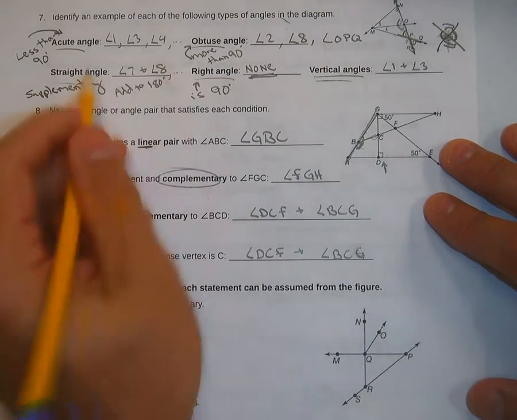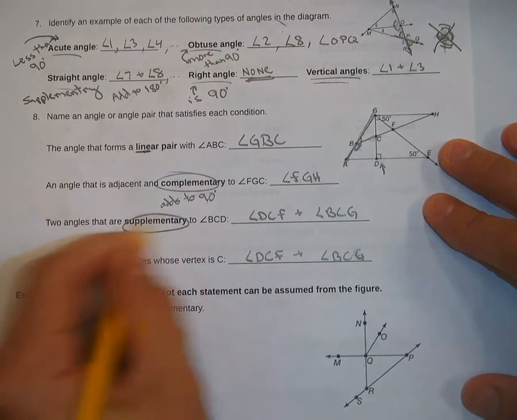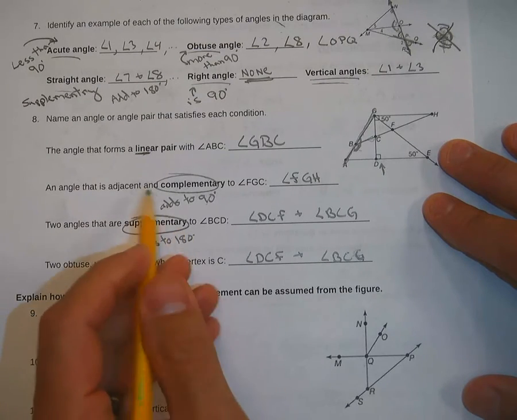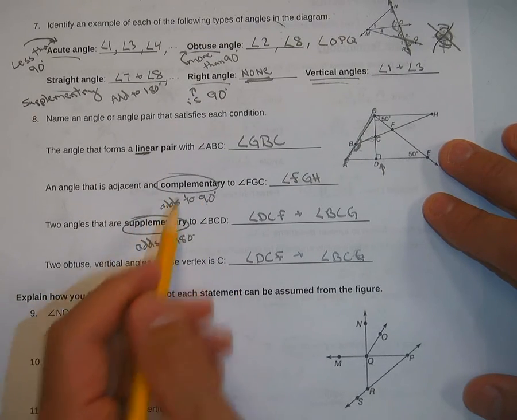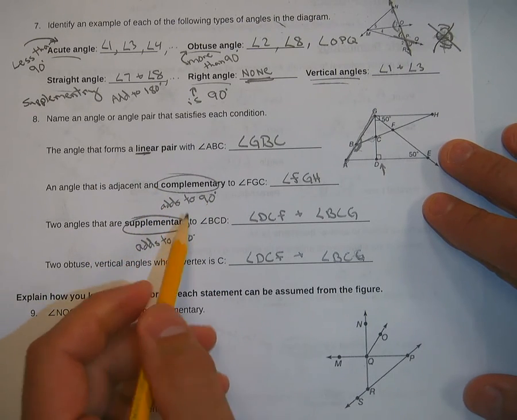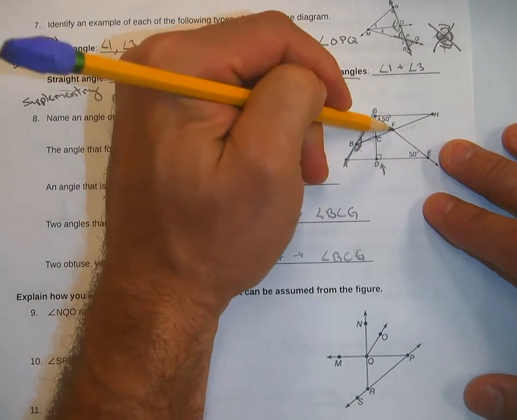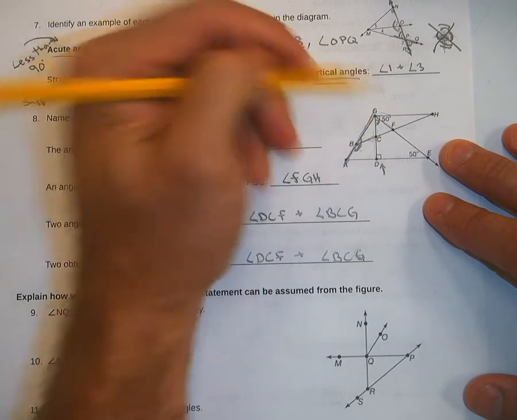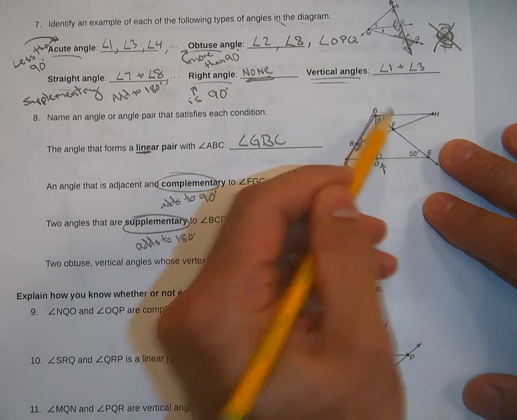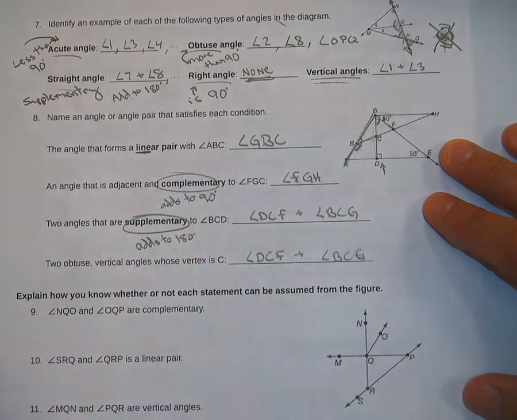Complementary, so we didn't have this up in the top part, but complementary adds to 90 degrees. Supplementary, as I mentioned before, adds to 180. And I always remember those alphabetically. C, then S, 90, then 180. C comes before S, 90 comes before 180. So complementary adds to 90, supplementary adds to 180. So the one that's complementary with FGC, well, we know this is a 90 degree angle. This is FGC right here. So then FGH, this part over here, would be the complementary part, or HGF. FGH or HGF is the same angle.